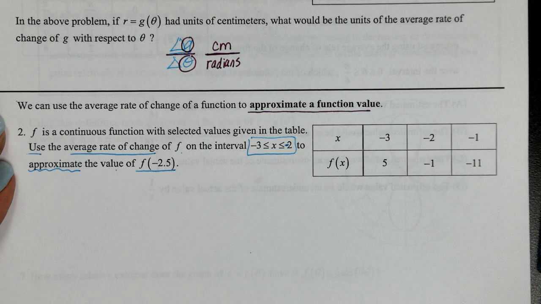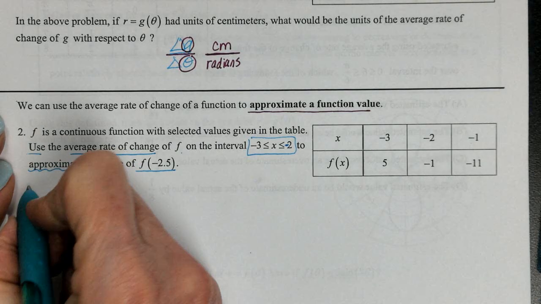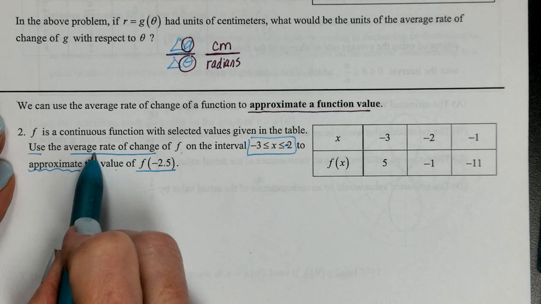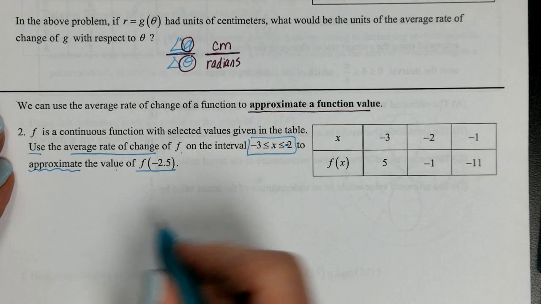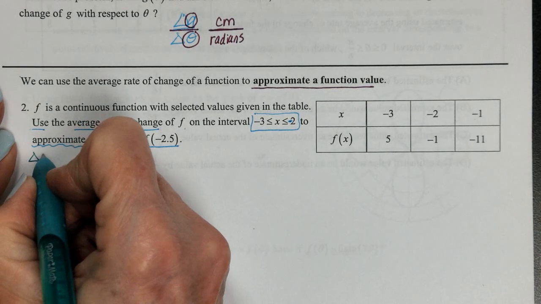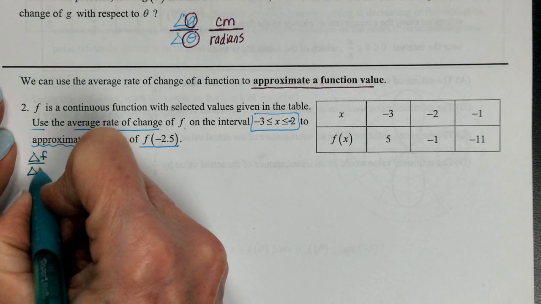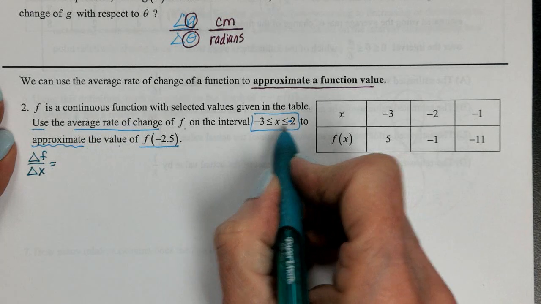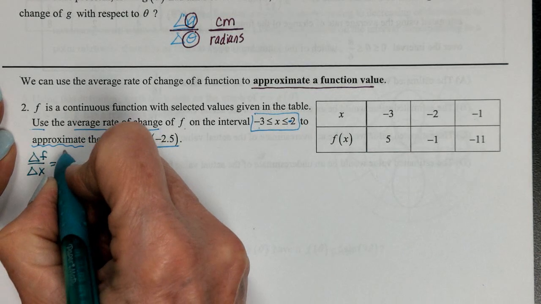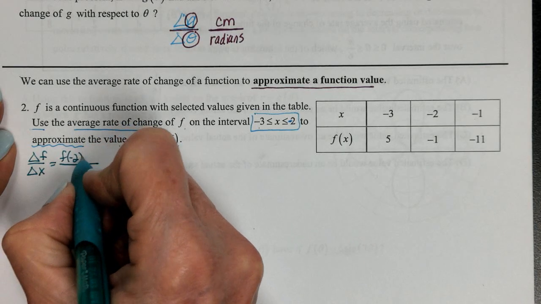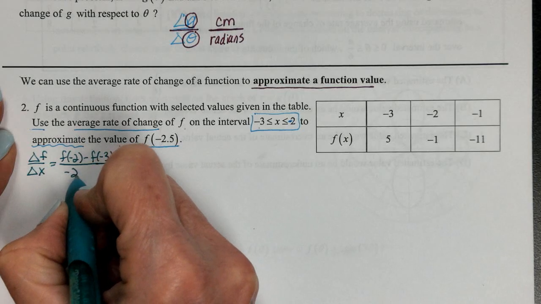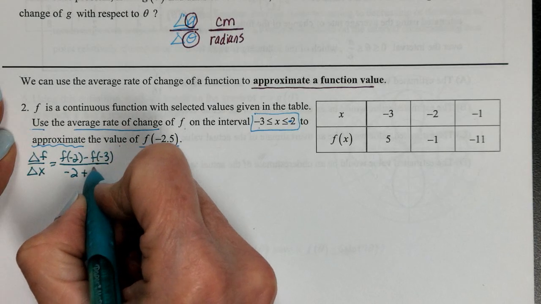Okay, so I start by finding the average rate of change. If we have to use the average rate of change, we have to find it first, right? So I'm going to find the average rate of change. That will be change in f over change in x from negative 3 to negative 2. So that will be f of negative 2 minus f of negative 3 divided by negative 2 minus a negative 3.